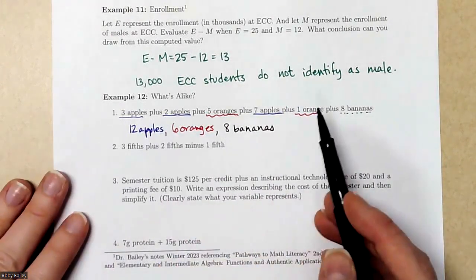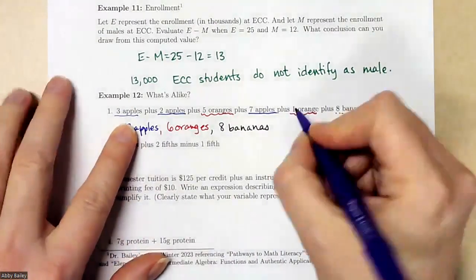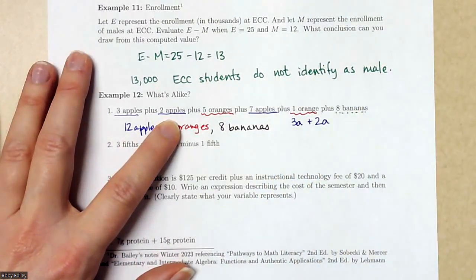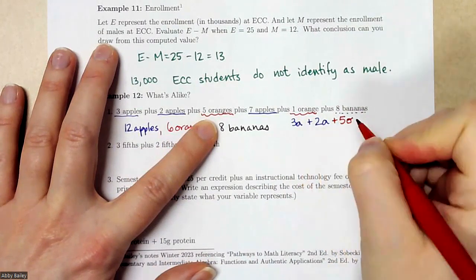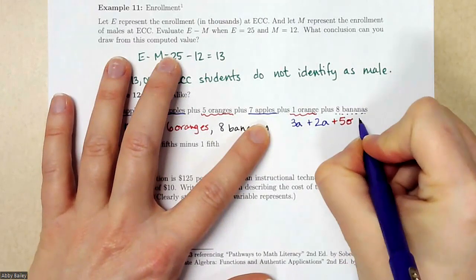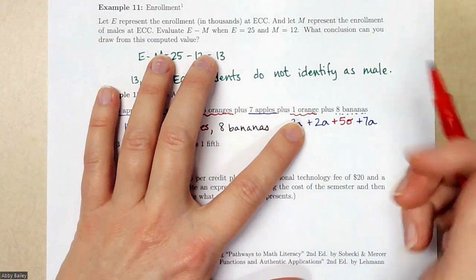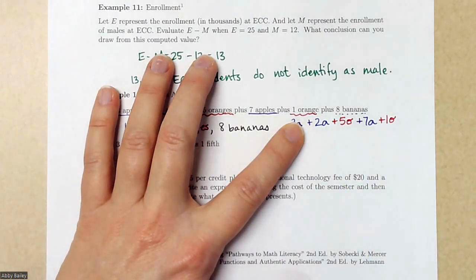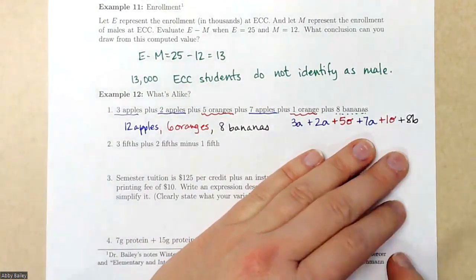if we were going to translate this directly into math symbology, maybe I would say this is 3 apples plus 2 apples in addition to 5 oranges, being careful not to make it look like a 0, in addition to 7 apples, another orange, and we also have, in addition to that, 8 bananas.